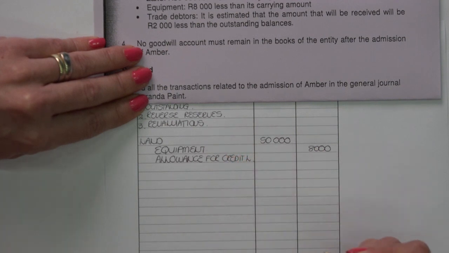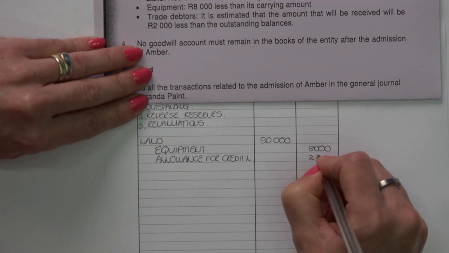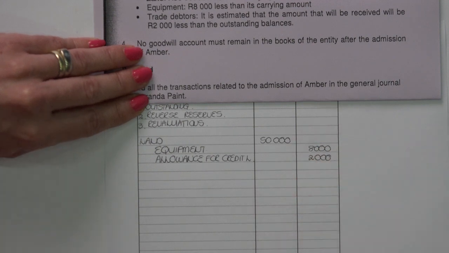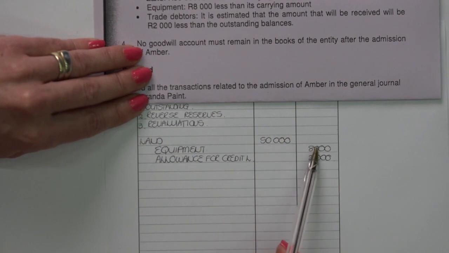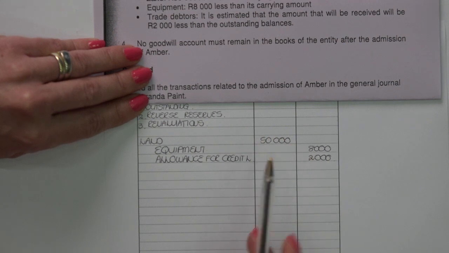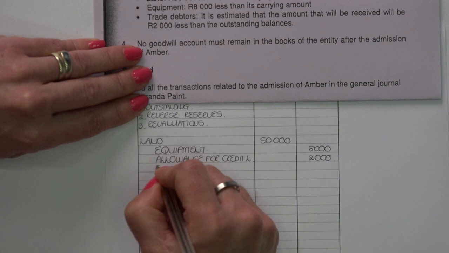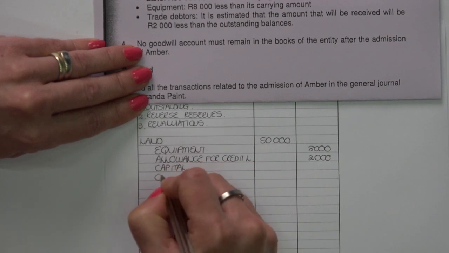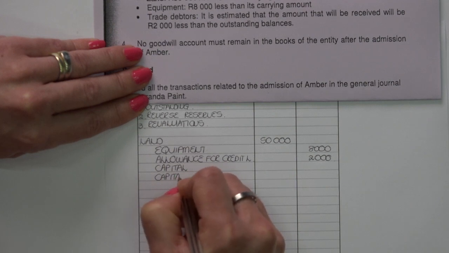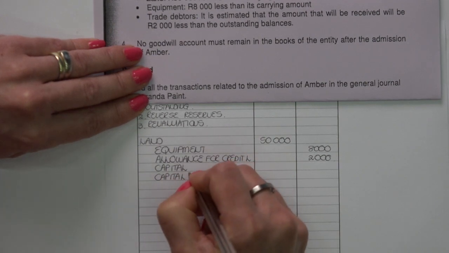For credit losses, they give us that amount as 2,000 Rand. At this point, we can see that although assets increased with 50,000, it also decreased with 10,000 Rand, resulting in a debit of 40,000. That debit of 40,000 will require 2 credits in the capital accounts of the old partners in the old profit sharing ratio.